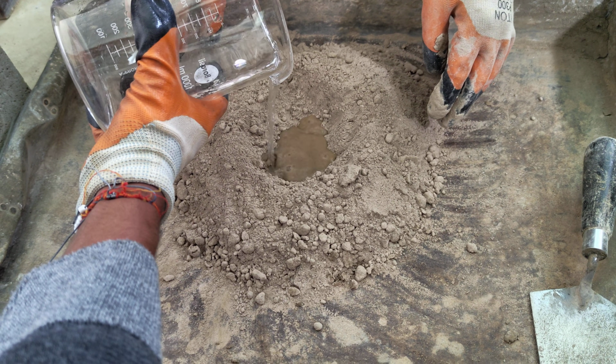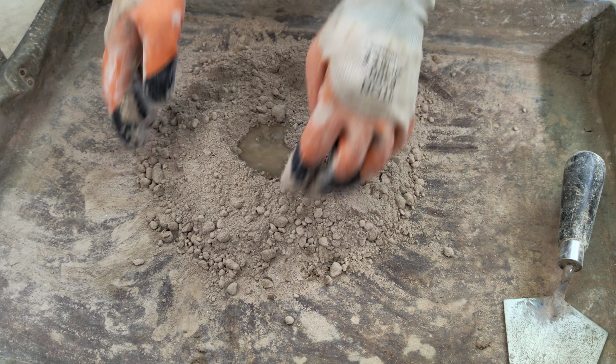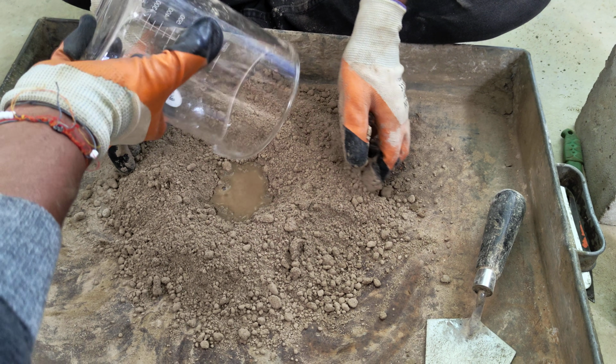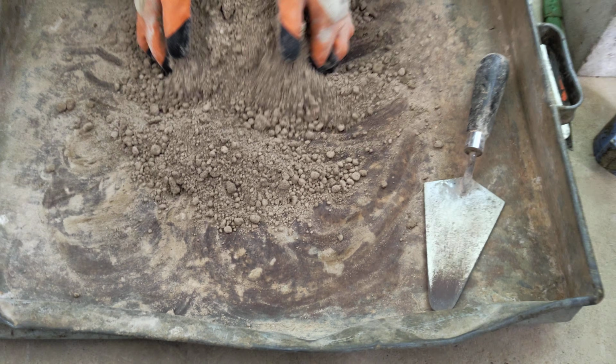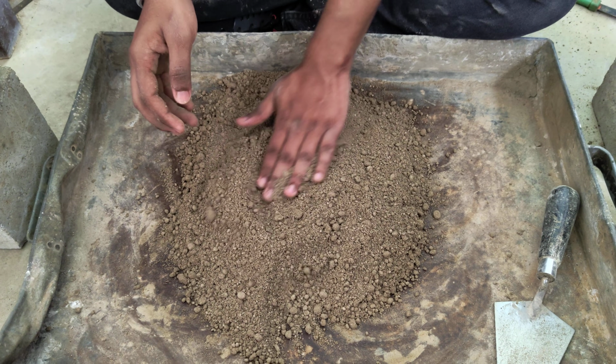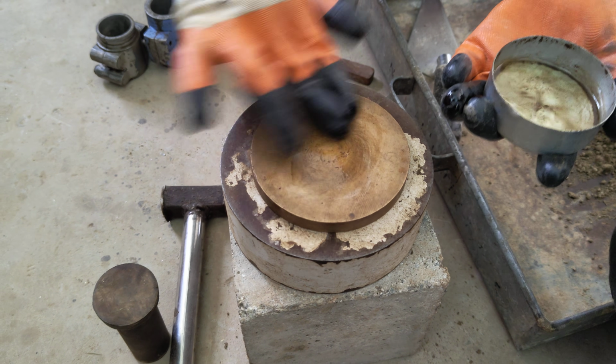So here we are adding all the water to the mix. Once all the water is mixed, it will achieve the maximum dry density. So mix them thoroughly until a uniform color and consistency are achieved.